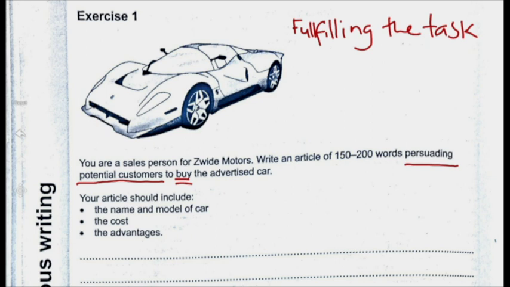You need to be able to fulfill the task. What is the task in this case? Write an article. It's an article of 150 to 200 words, persuading. Key word, persuading potential customers. What is the task? The task is for you to persuade.